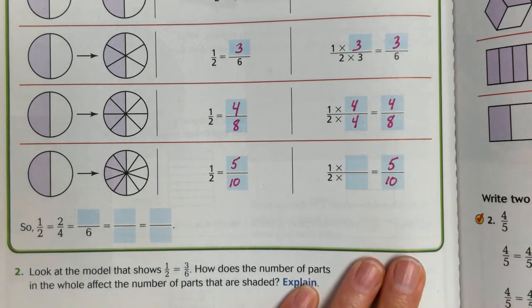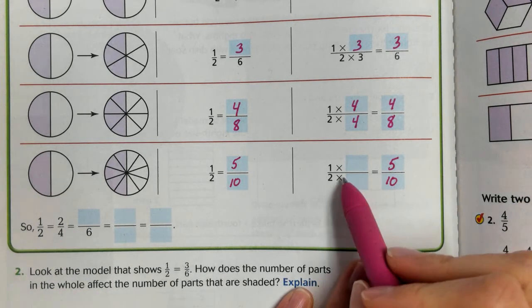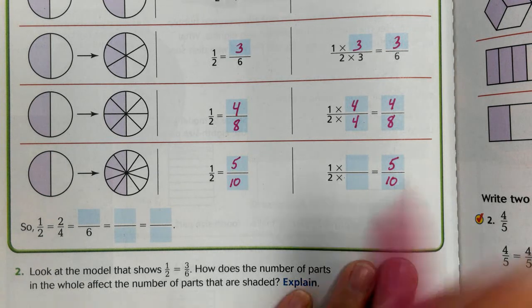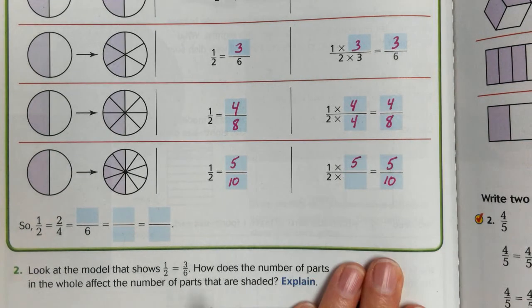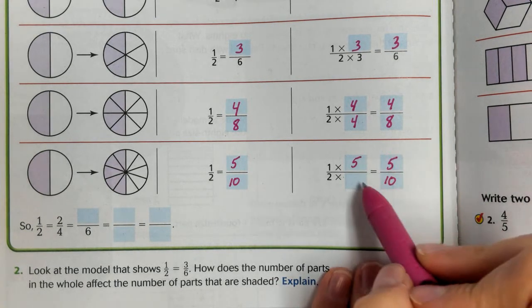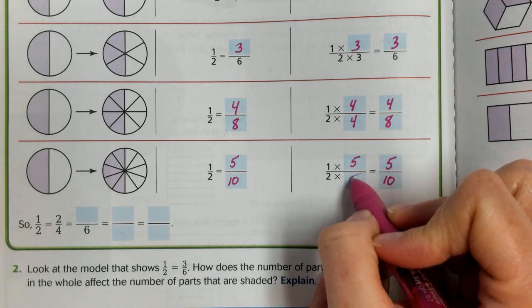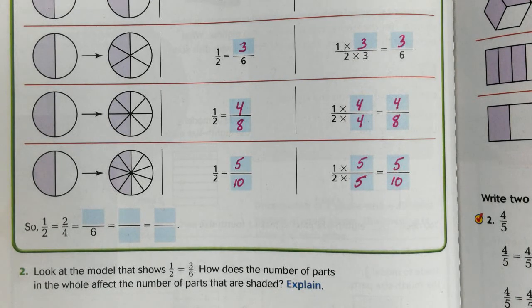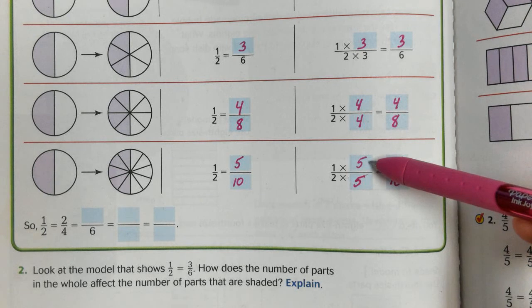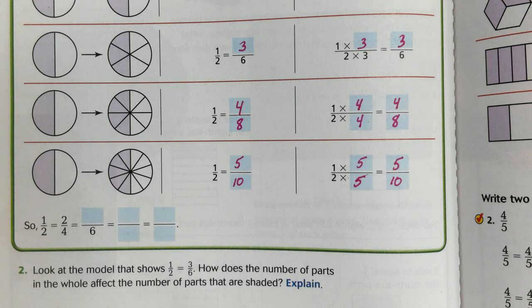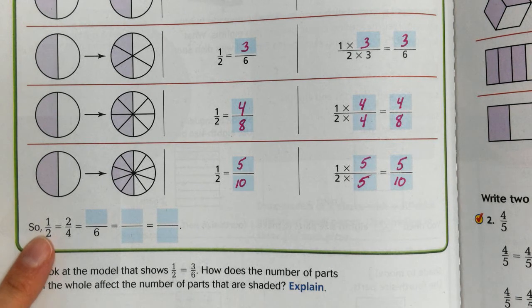So let's see how I got from 1/2 to 5/10. 1 times what number equals 5? 1 times 5 equals 5. 2 times what number equals 10? So 2 times 5 equals 10. So notice I multiplied my numerator and my denominator, the top number and the bottom number, by 5. The same number.